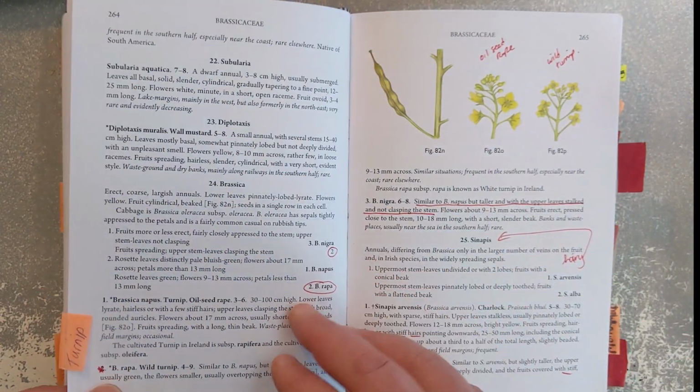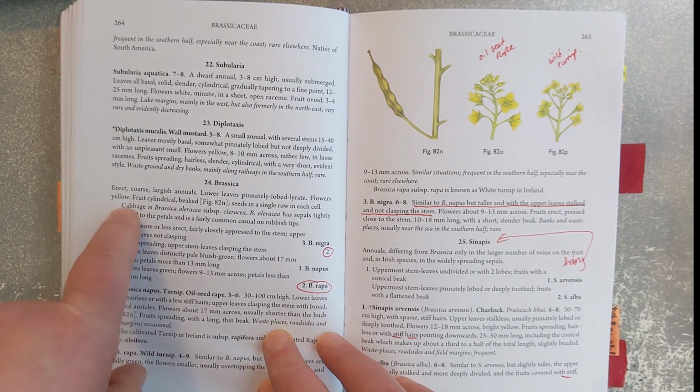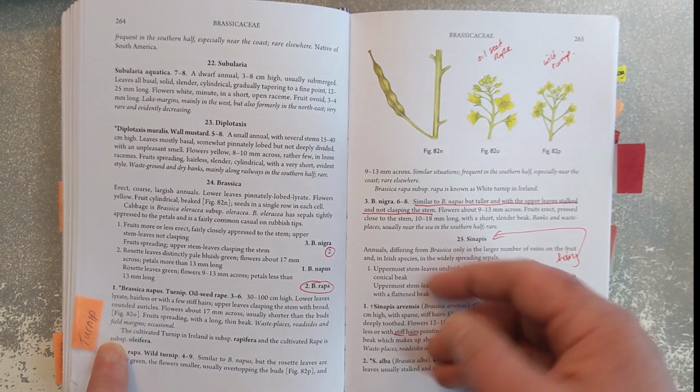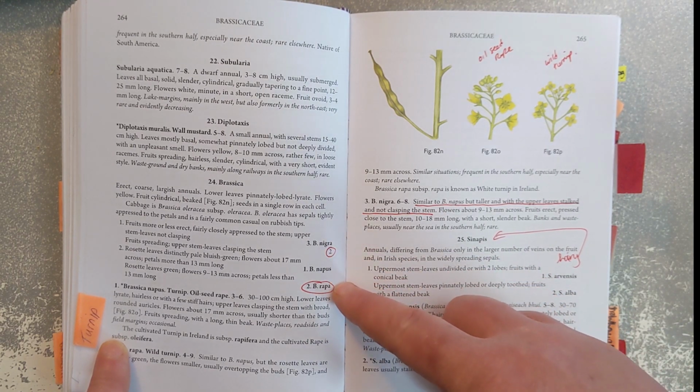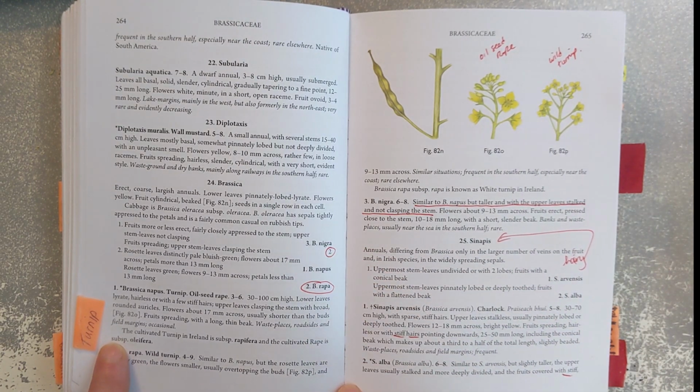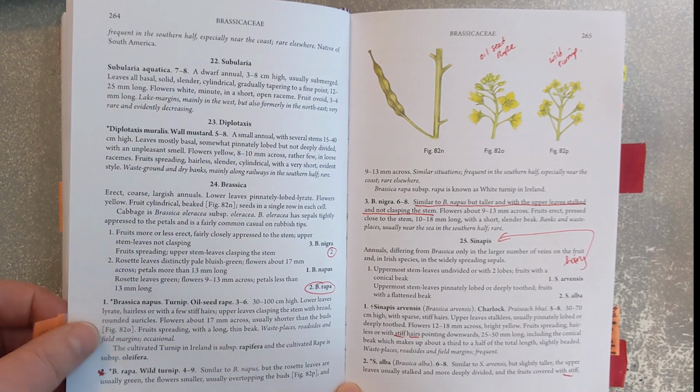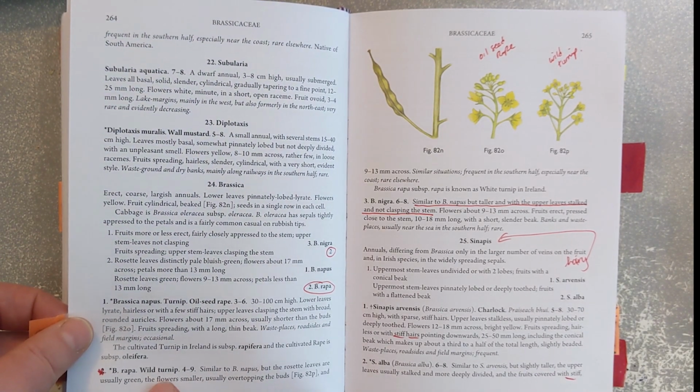As usual, it's good practice to read the paragraph at the start to spot any errors in your keying efforts and then key out your sample. There are 3 members of this genus in Ireland, so it's simply a matter of running through this species key to find a full Latin name. In this case, our sample is Brassica rapa.